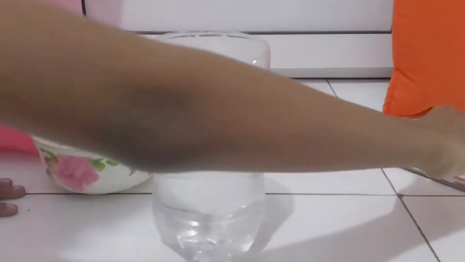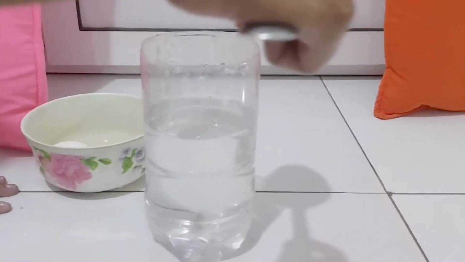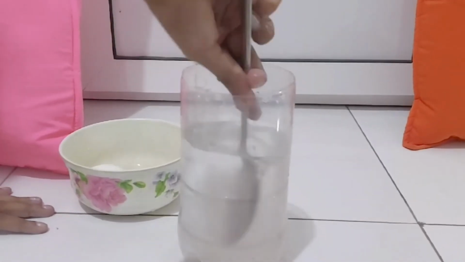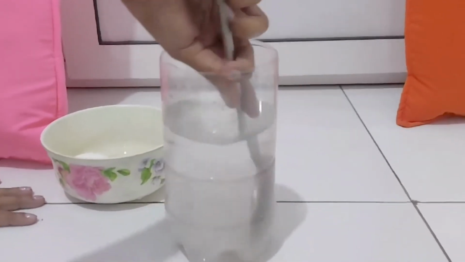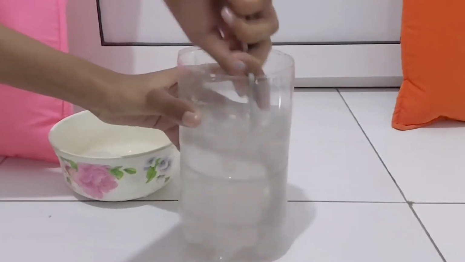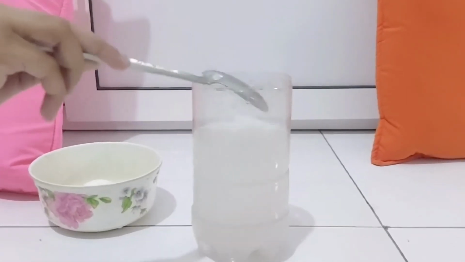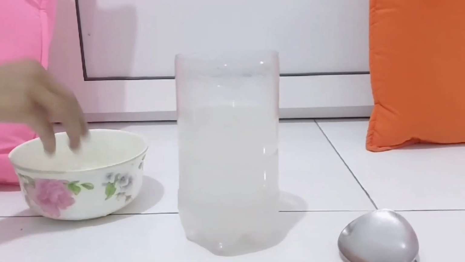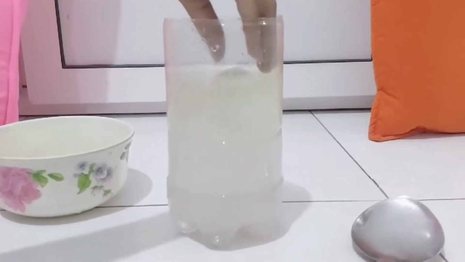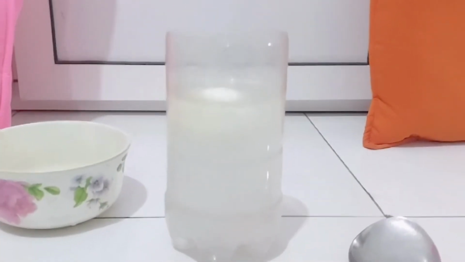Now let's add a tablespoon of salt. And mix. Now let us drop the egg carefully. It floats, guys! Look, it floats!